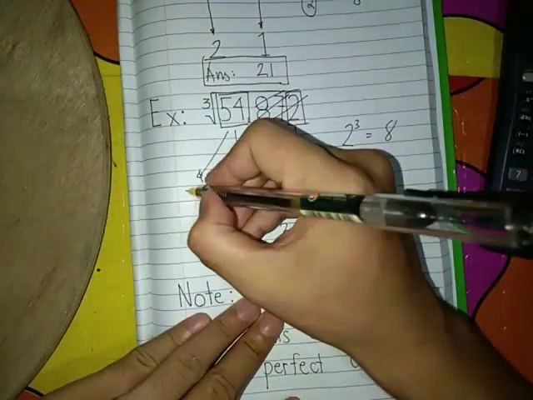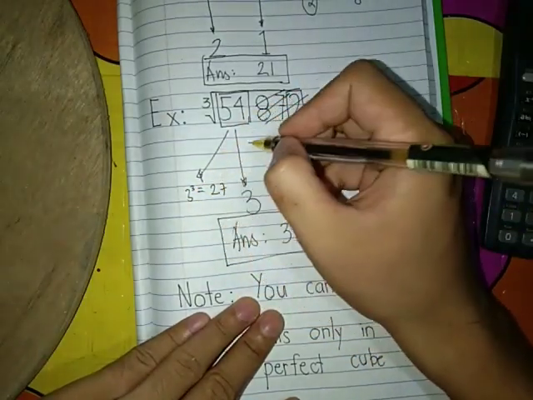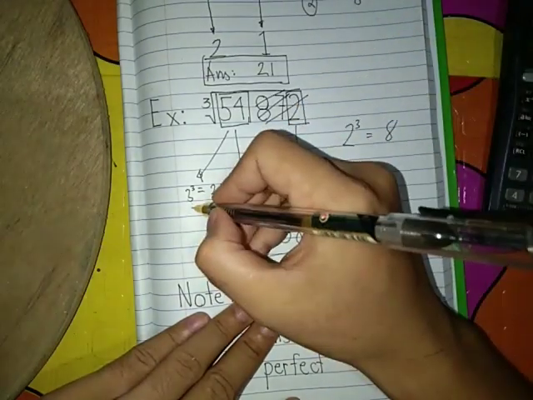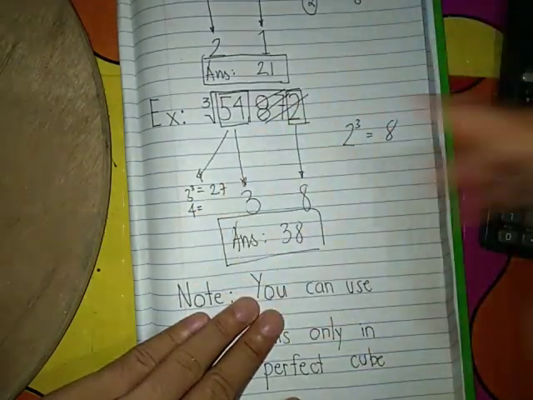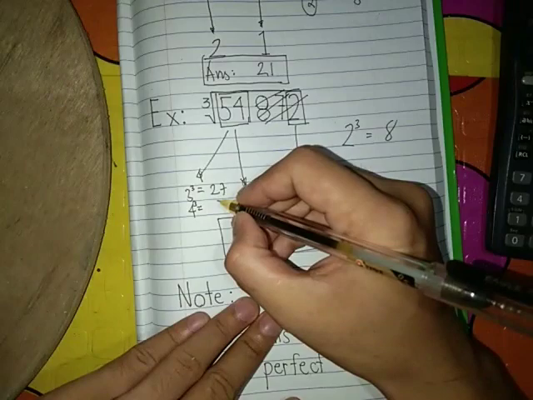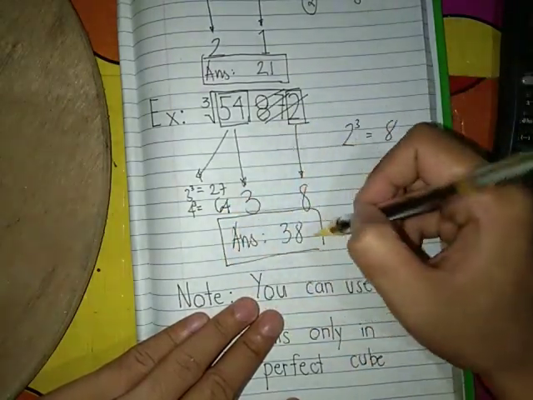Because when we cube 3, the answer is 27. When we cube 4, the answer is 64. So this is the answer, 38.